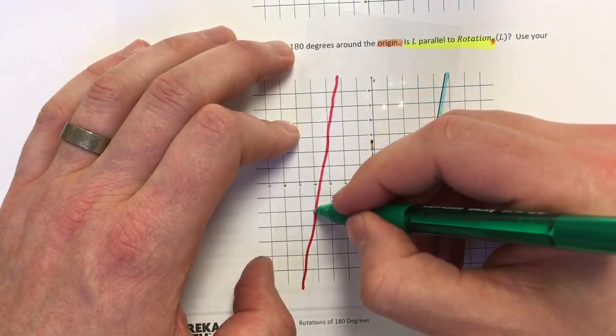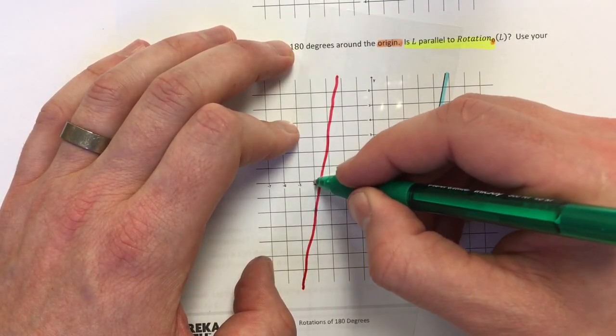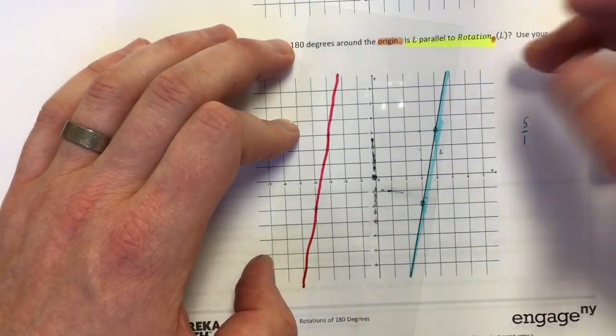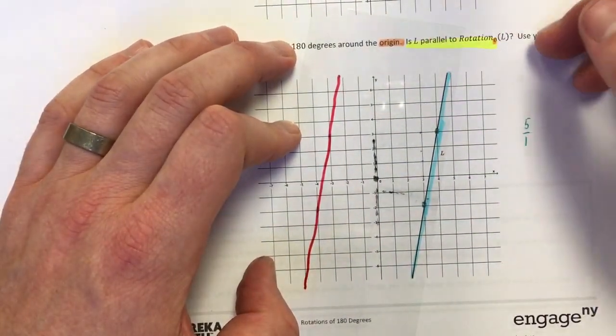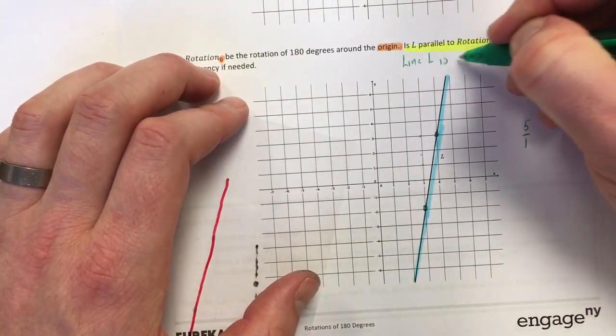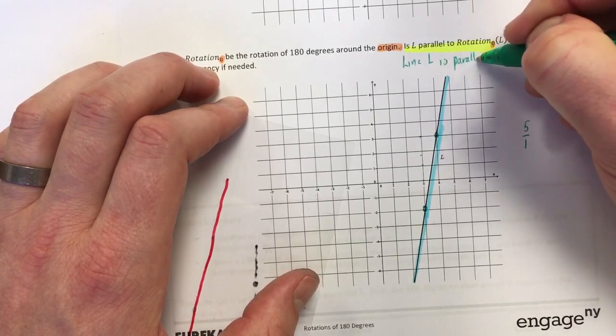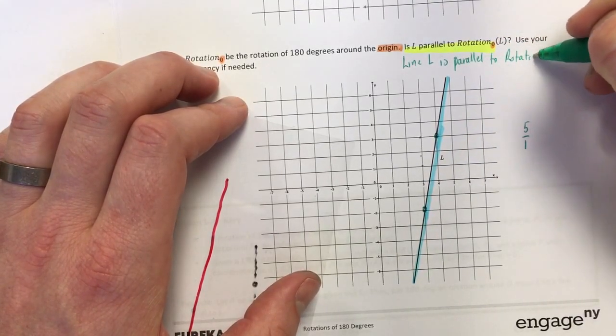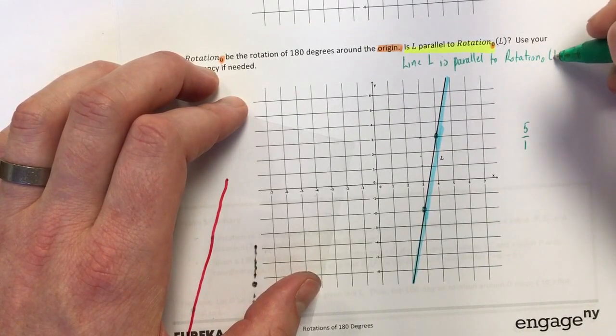Let's find, okay, here's a spot. 1, 2, 3, 4, 5 over 1. So we do end up, is line L parallel to the rotation? Line L is parallel to rotation L, to answer the question that we're being asked.